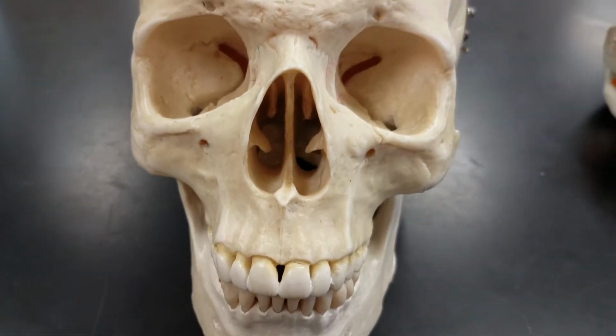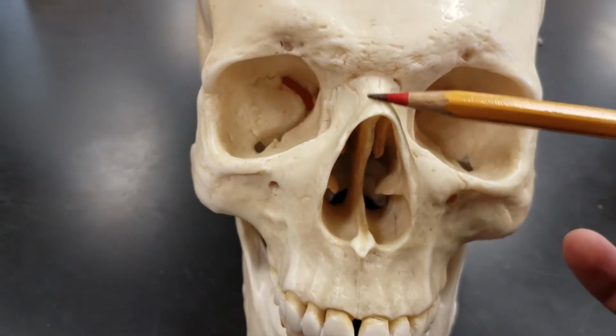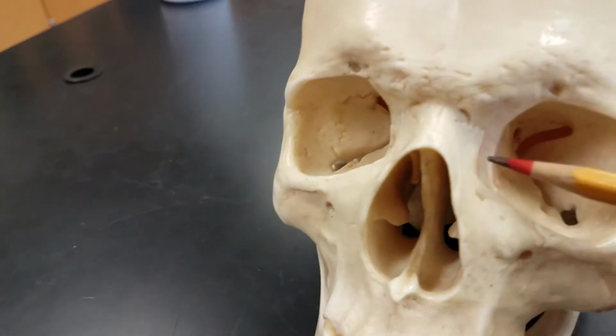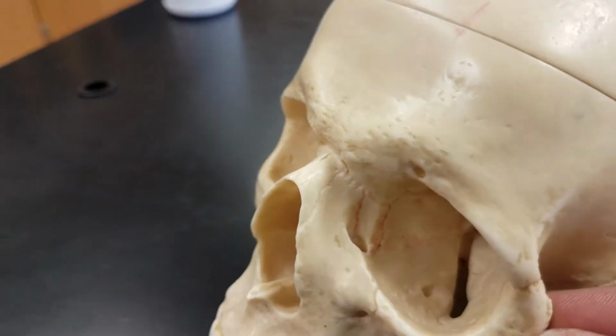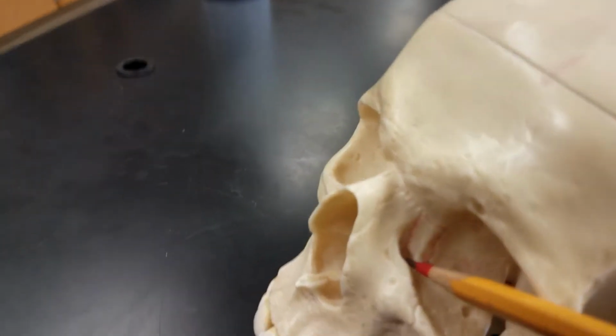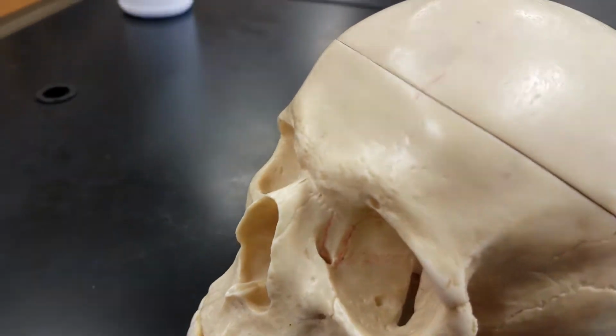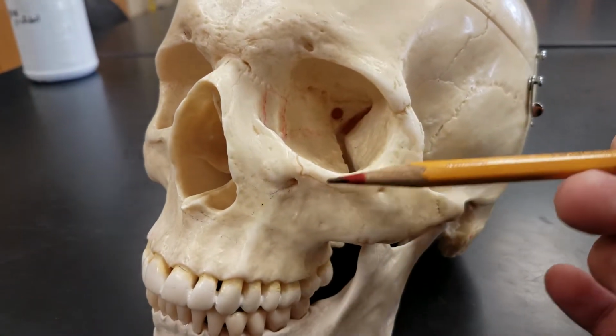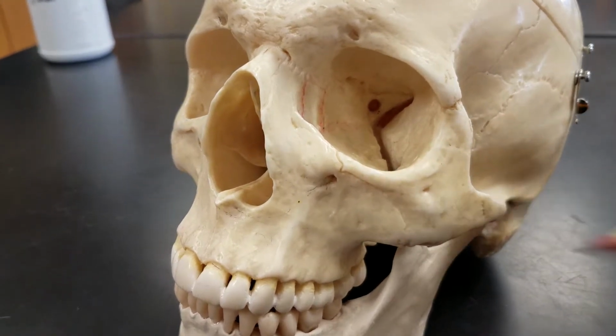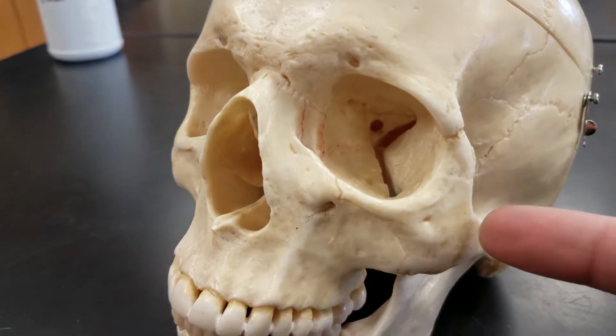Now, in the face, we see the nasal bones. Over here, we can see the lacrimal bone with the lacrimal fossa. The lacrimal fossa is this indentation that we see going down into the nasal passageways. Over here, we can see the zygomatic bone, your cheekbone, and the zygomatic arch.